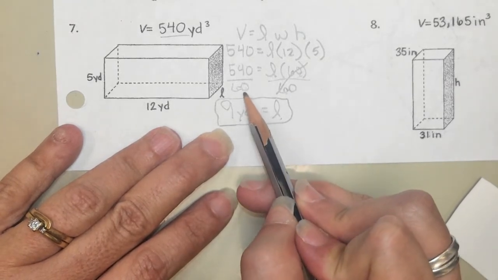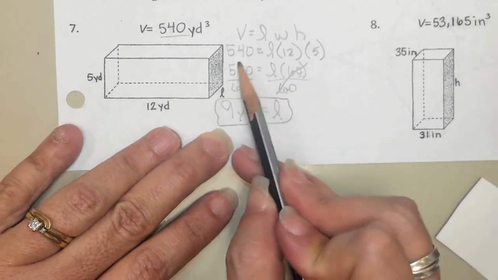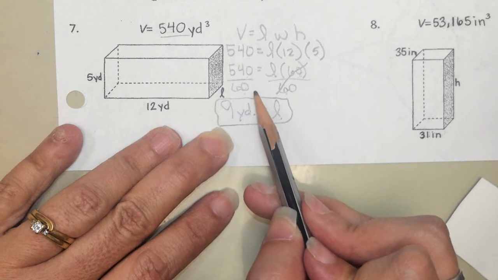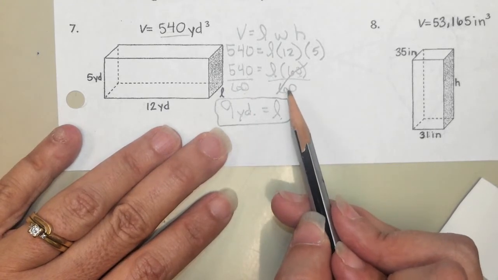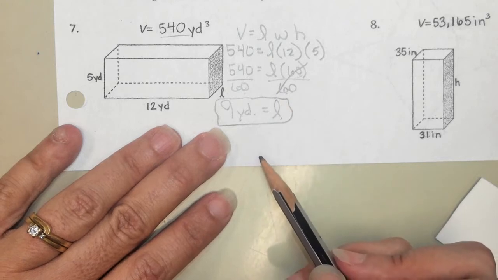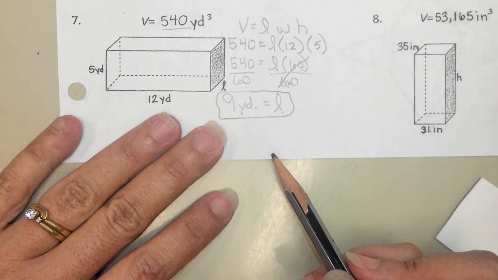Then you show it on this side to show that what you do to one side of the equation you do to the other. So I'm trying to train you, because if you don't have that, teachers will take points off next year, especially in pre-algebra and algebra.